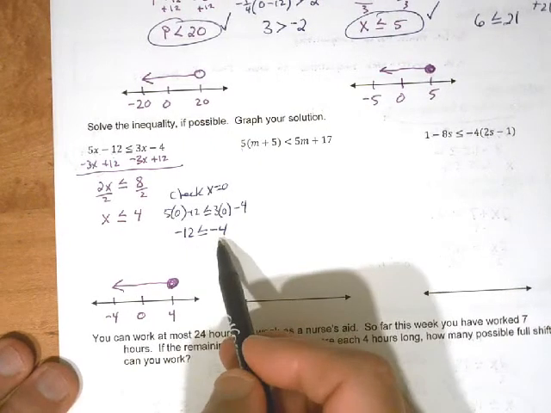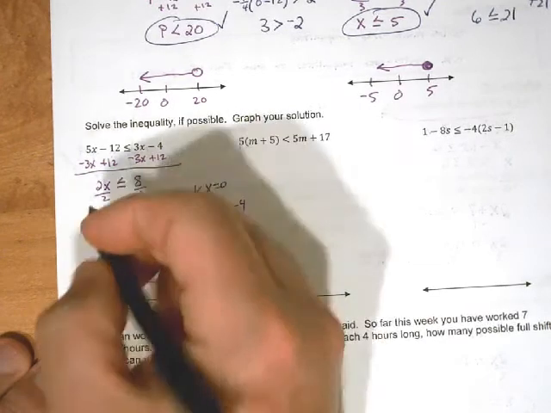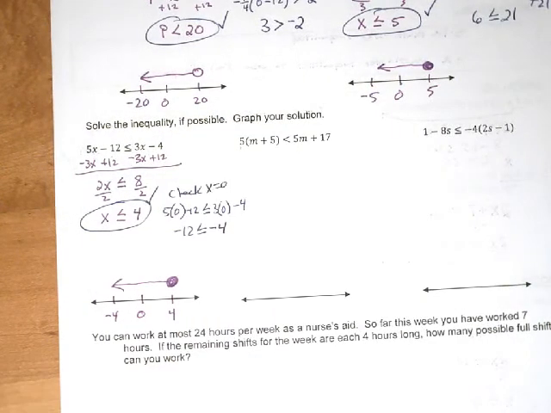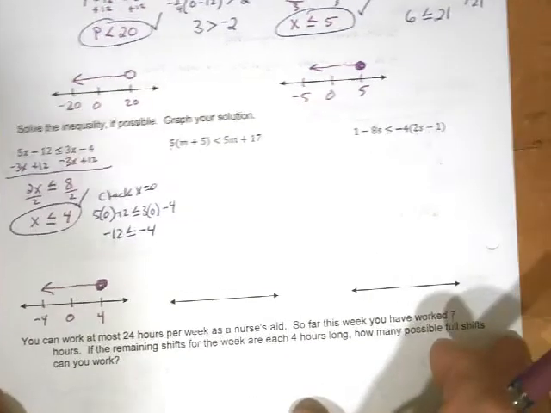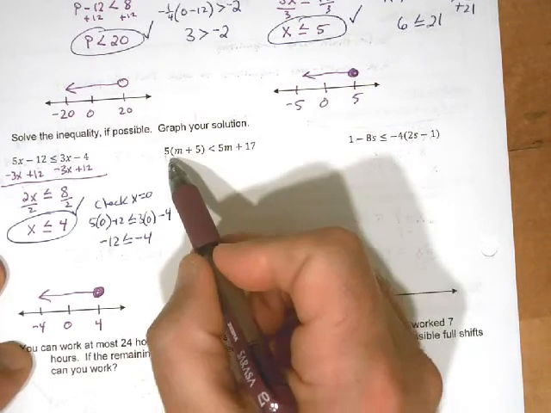So again, -12 is less than or equal to -4. And that is correct. -12 is further in this direction than what -4 is. So -4 is greater than -12. So we are good to go there. So that's just like a normal one. There's one solution there. We can graph it out.